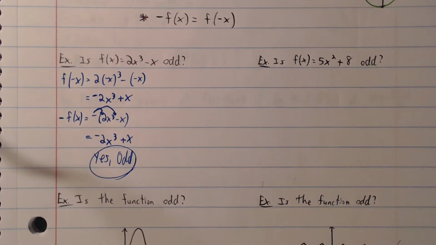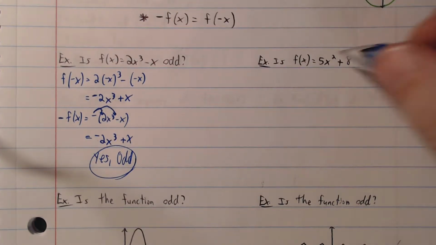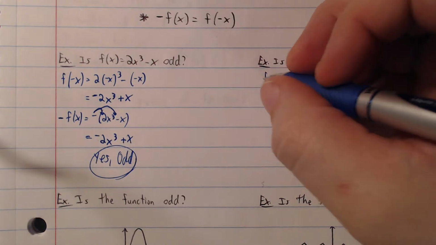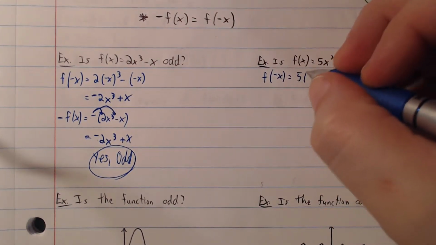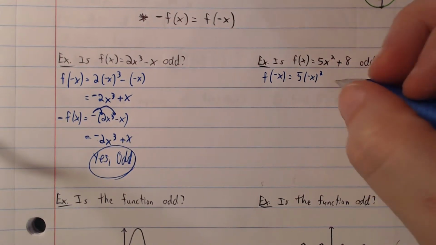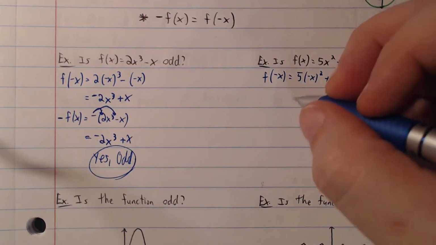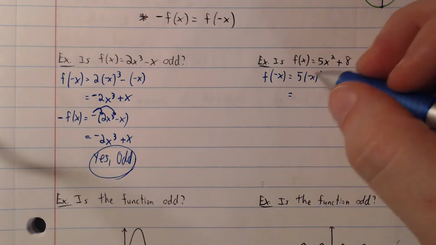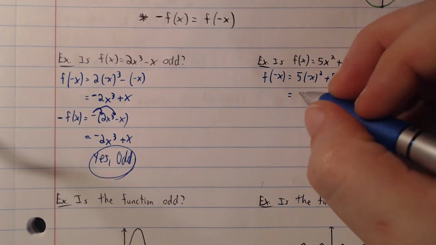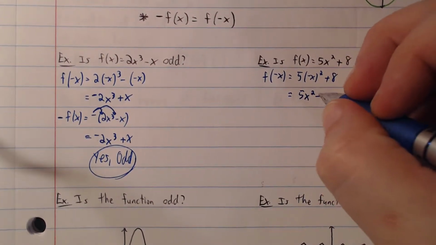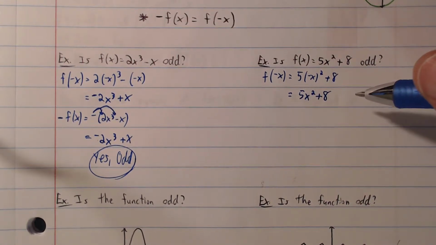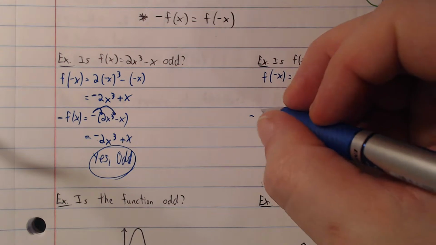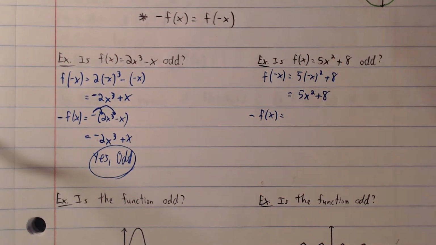I'm going to move to our next example. Very similar. I'm going to plug in opposite of x to start. So we have 5 times opposite of x squared plus 8. If I square a negative, that becomes positive. So 5x squared plus 8. Now I had to get that anyways, because now I need to check what happens if I multiply the whole thing by a -1.